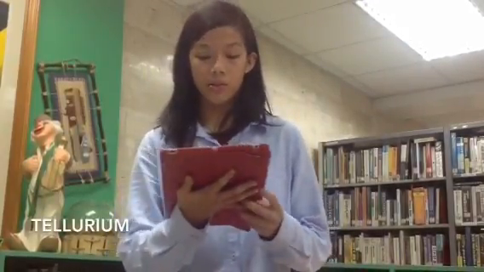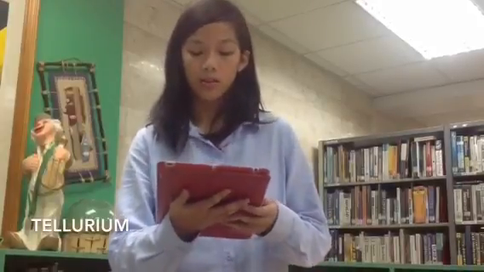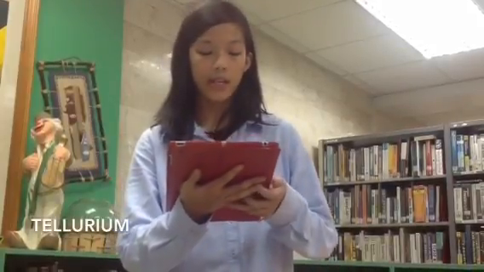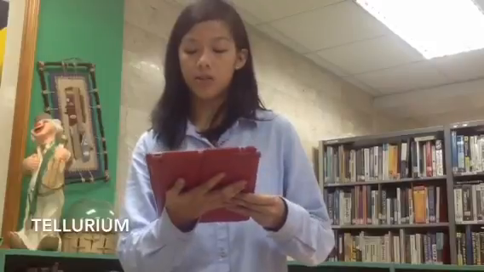Tellurium is usually used as an alloying agent, usually added to copper and stainless steel to make them easier to machine and mill. Tellurium is also added to lead to increase its strength and resistance to sulfuric acid.